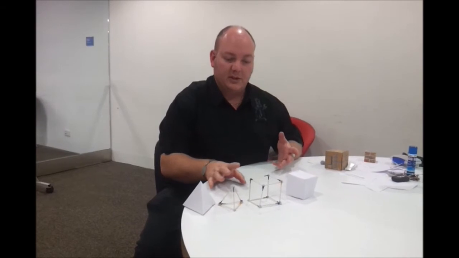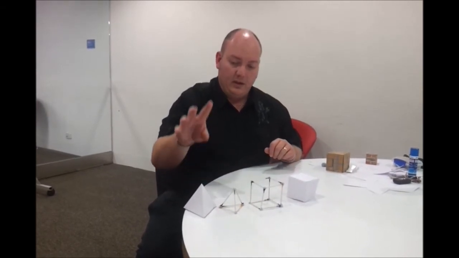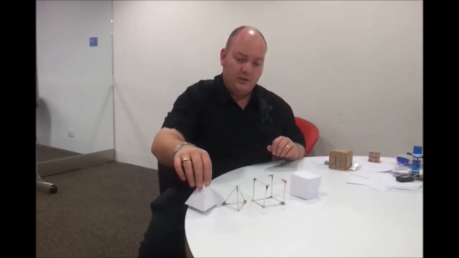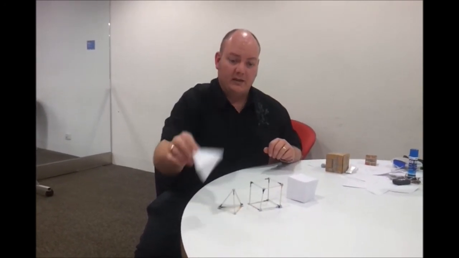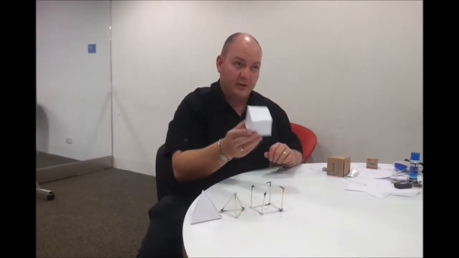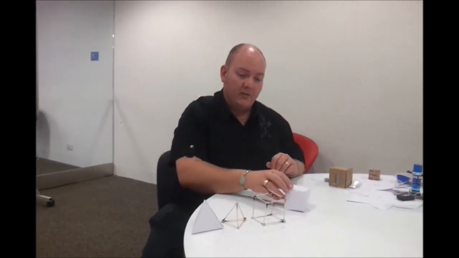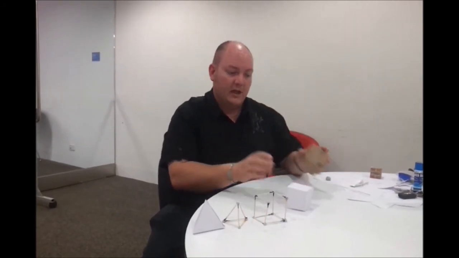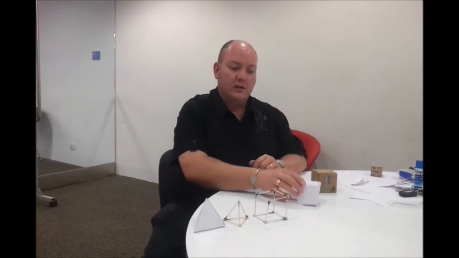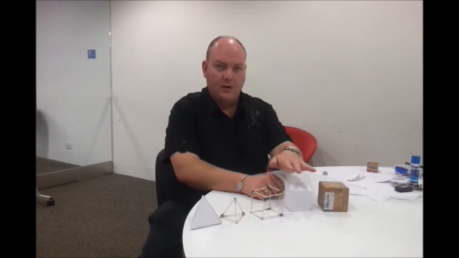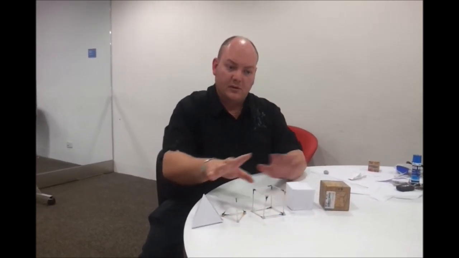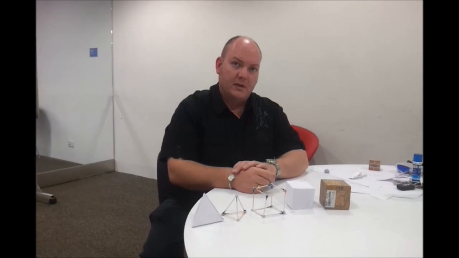Obviously the learning objective today was basically to show that students need to understand two-dimensional shape and how that makes up three-dimensional shapes, and that whether a shape is solid, so whether it's hard or hollow like this, or the skeletal version, they actually are one and the same. They are a cube or a triangular pyramid or any type of prism. The same.